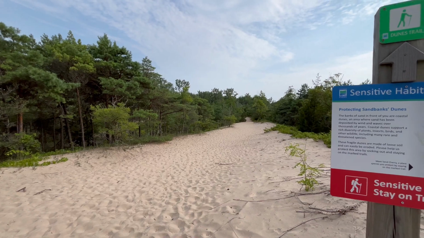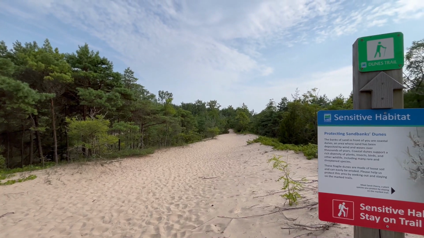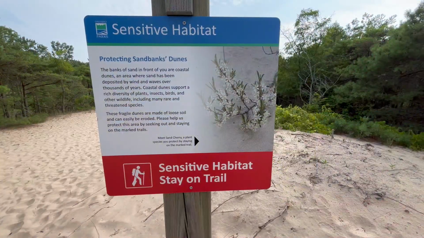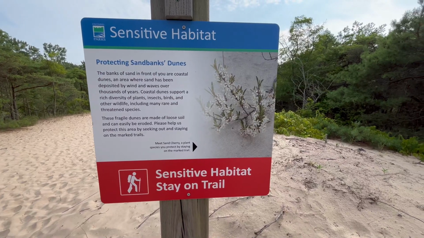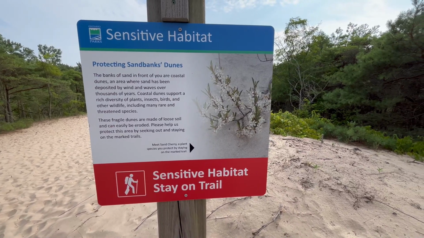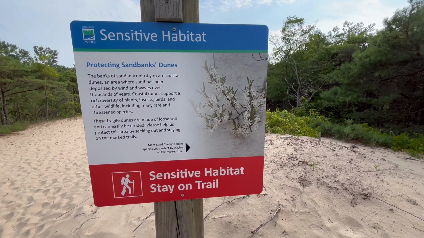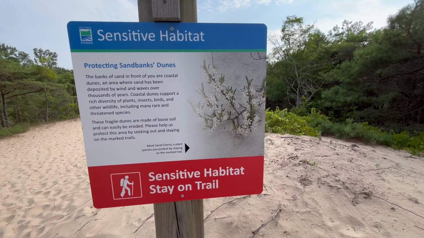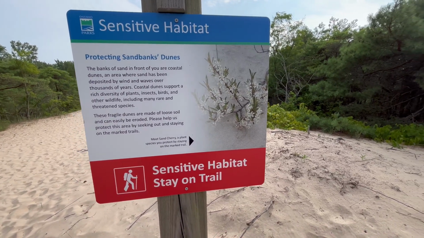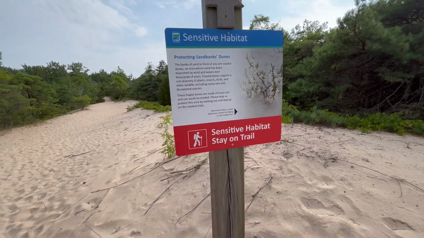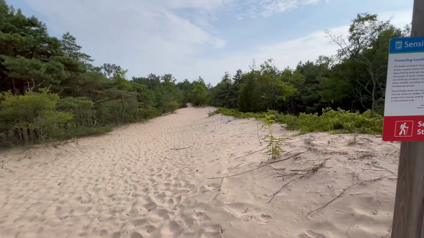All right. Some nice information there. They've also got a nice example here in the photo. This is sand cherry, a plant species that lives here on the sand dunes. So we'll keep an eye out for that and just make sure that we stay on the trail. Let's continue forward.